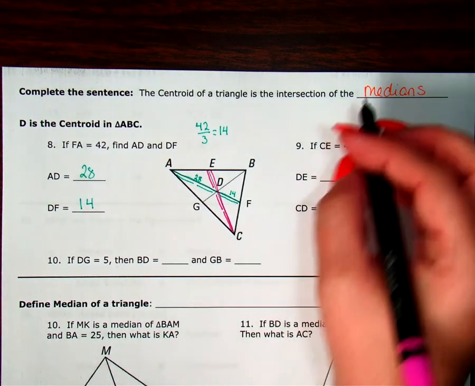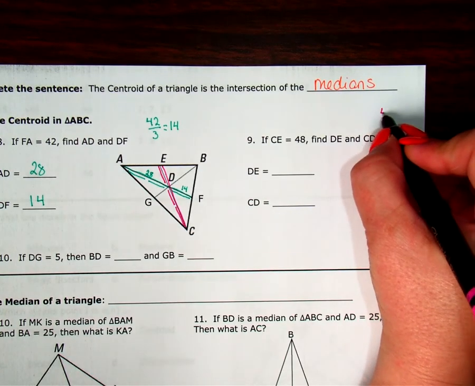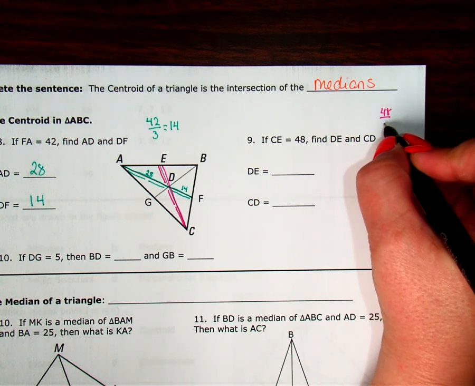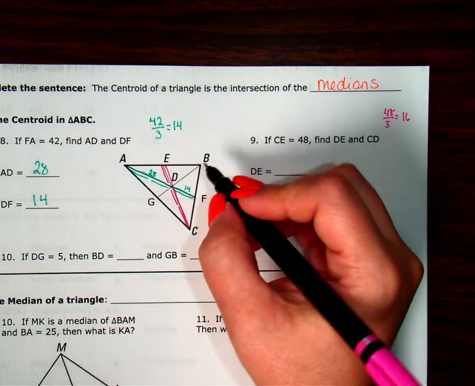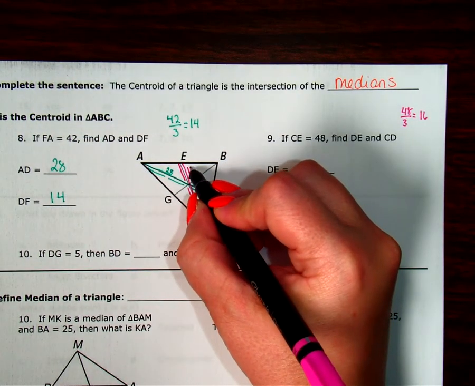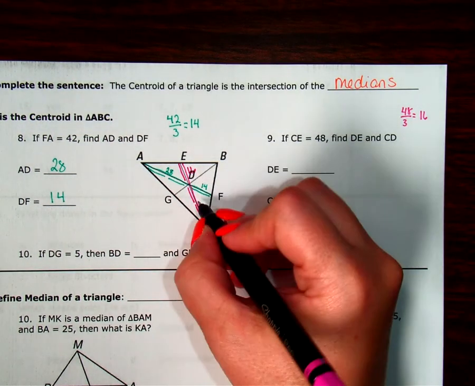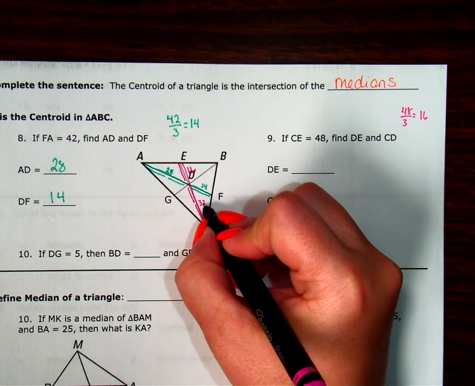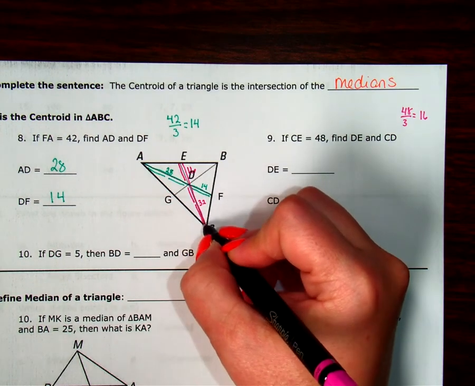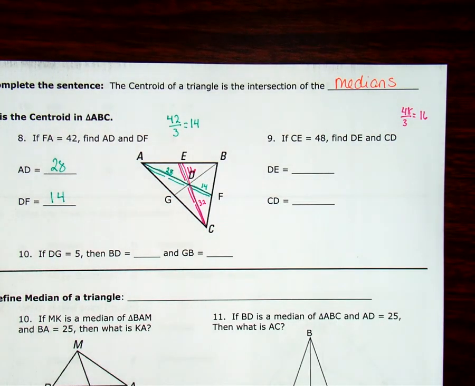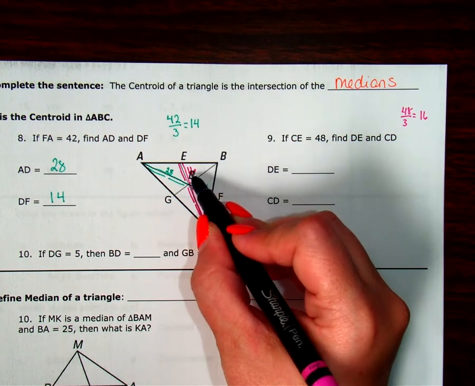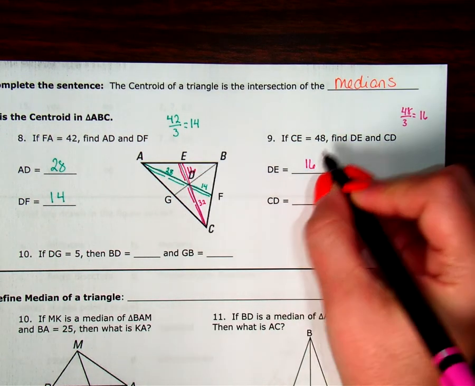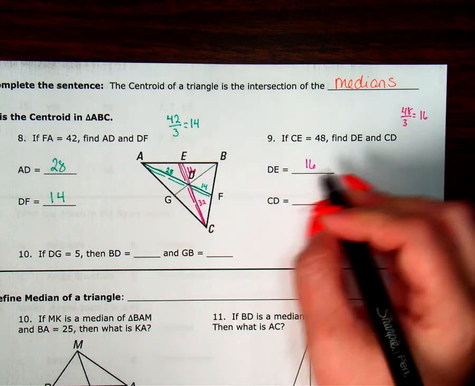So again, I'm going to take my 48, and I'm going to divide it into thirds, which is going to give me 16. So 16 is going to be close to the side, and then I'm going to double it along the side to the vertex. Okay, so DE is 16, and CD is 32.